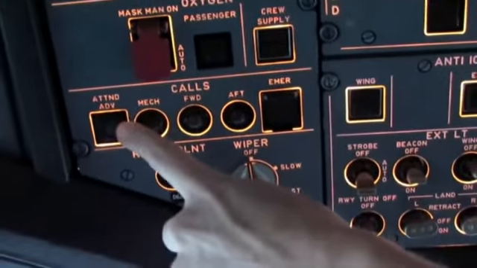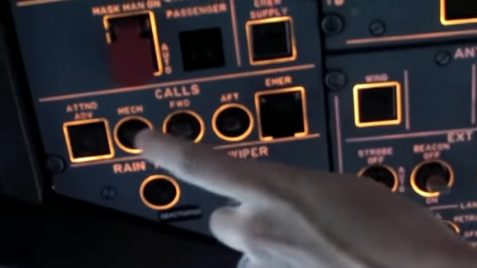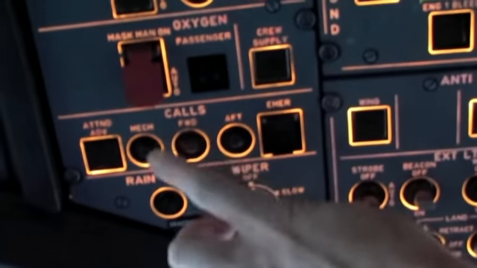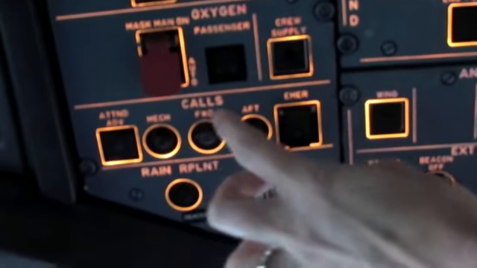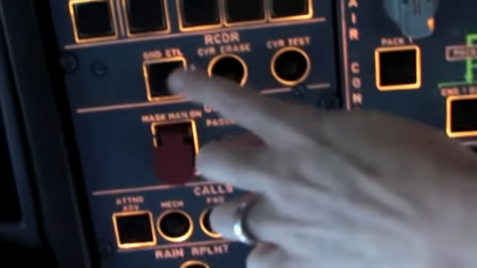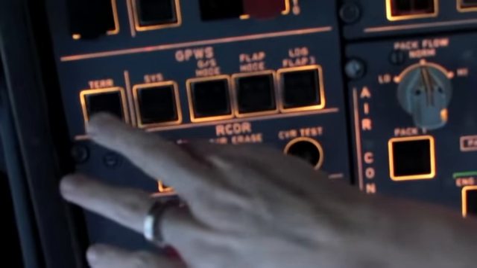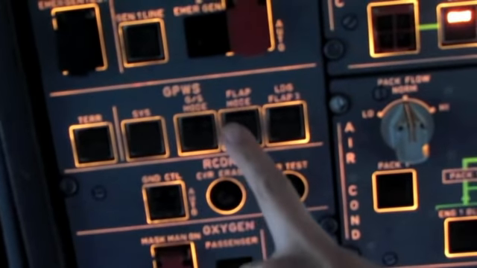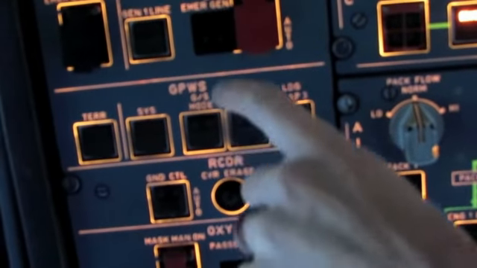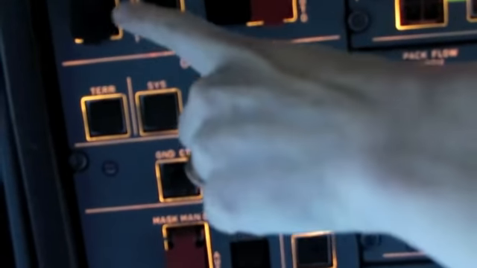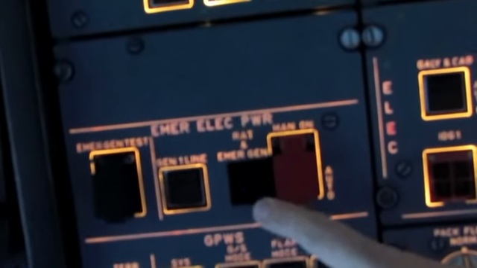And then these are computers. And over here it's just calls. You've got flight attendant, you can put on a green light. You want to call the mechanic downstairs. These are the ones when you hear the dings. Those are the buttons that you're pushing. And oxygen system, flight data recorder. This is the ground proximity stuff for terrain, glide slope, like flaps.